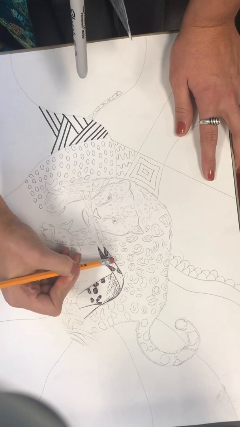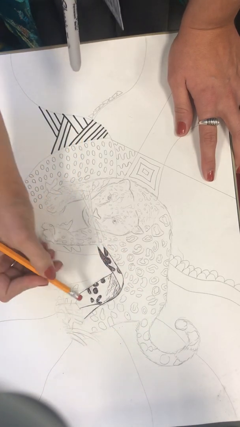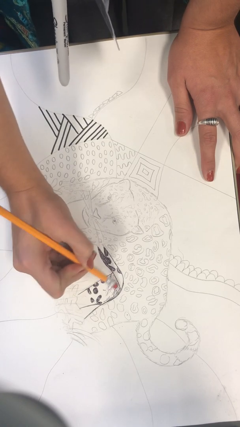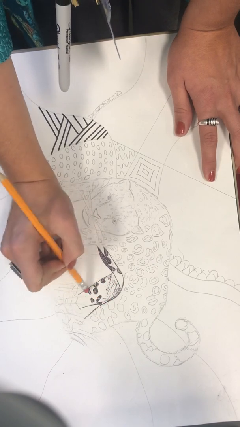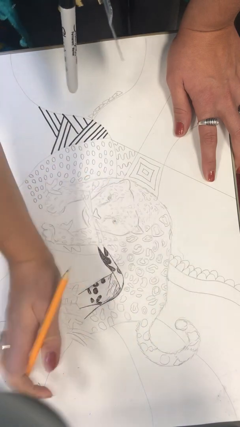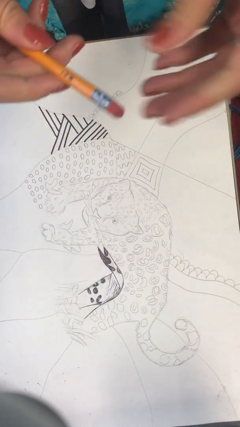So be careful that your pen is dry. Mine is a little wet, so it's smudged a little bit. Now it's starting to look nice and clean. All right, so that'll be it. And then you'll have a nice finished piece.